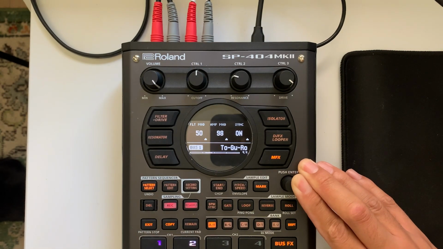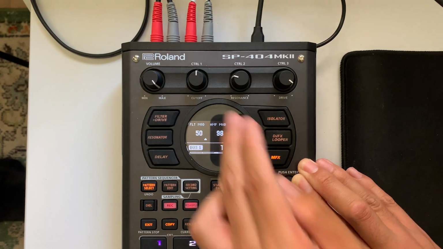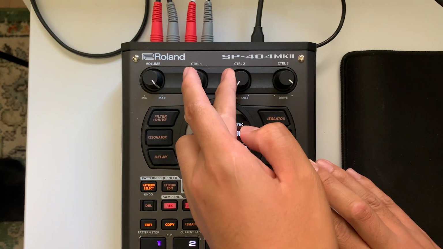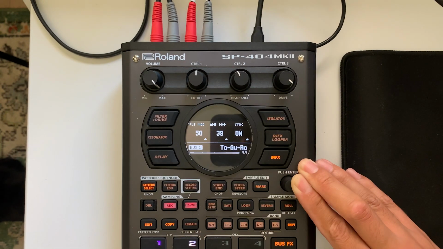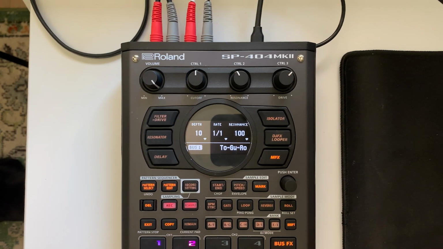Amp mode just attenuates the volume according to the playback speed. And then sync is just another, like before, where it synchronizes with the tempo. If you take it off, it doesn't really matter. It kind of goes in and out with that, but if you sync it on. So yeah, but that's Togu.